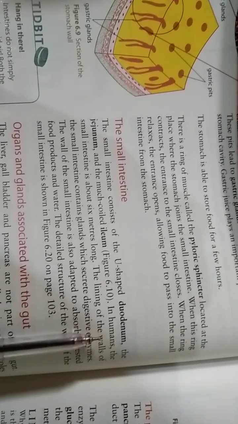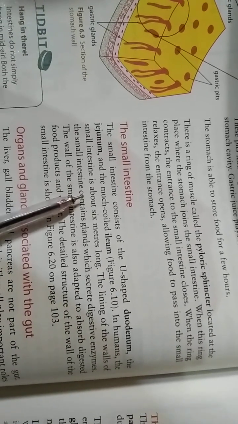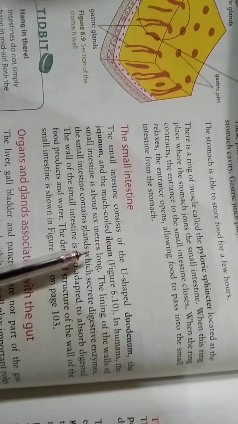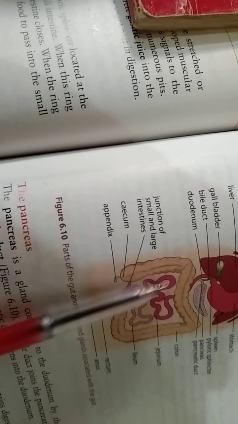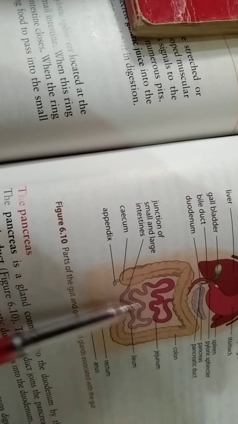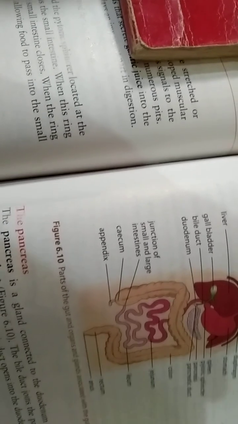In humans, the small intestine is about 6 meters long. The small intestine is coiled and further coiled, and its total length is 6 meters.